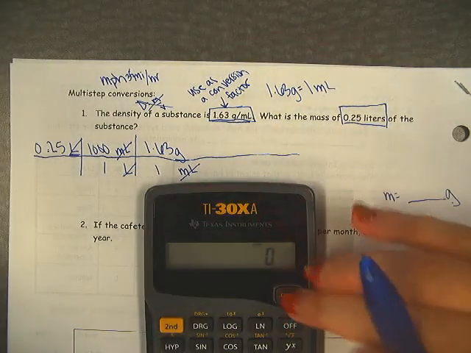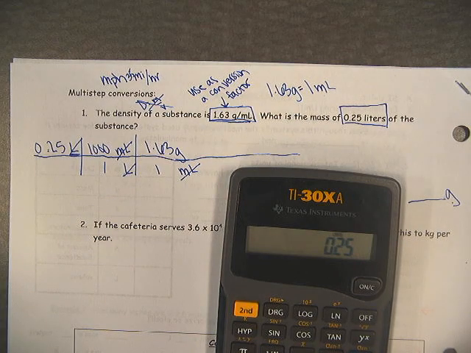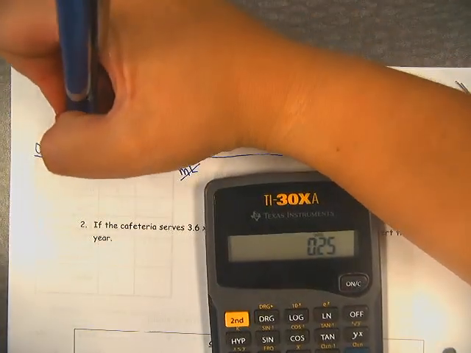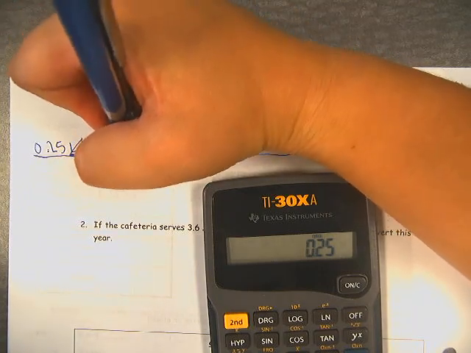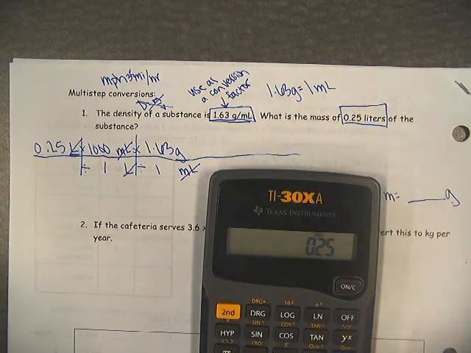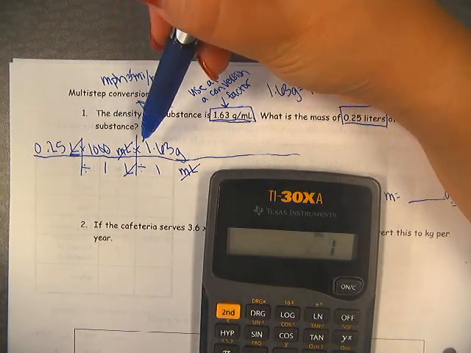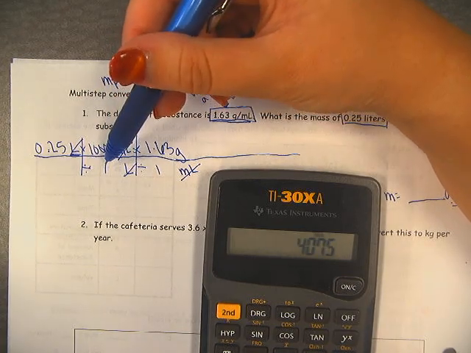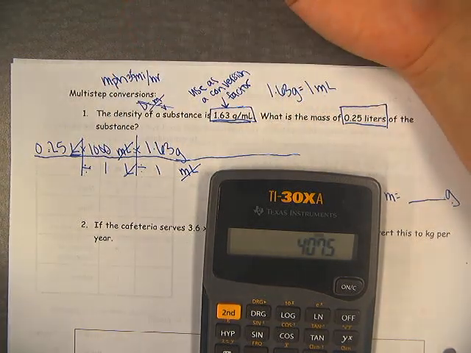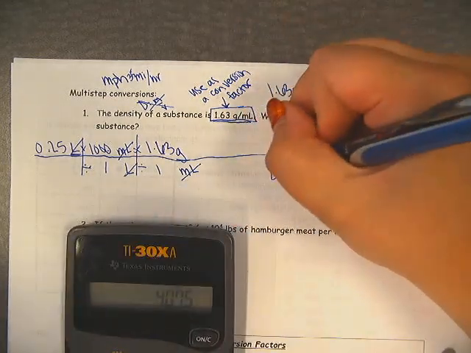So if I plug it into my calculator, I have 0.25. Remember, every time you cross a vertical line, you're going to multiply on top and divide on bottom. So 0.25 times 1,000 times 1.63. And then technically you would divide by 1 and divide by 1. But again, we know that doesn't change our answer. So when you calculate this, I get 407.5. I'm going to write it off to the side.